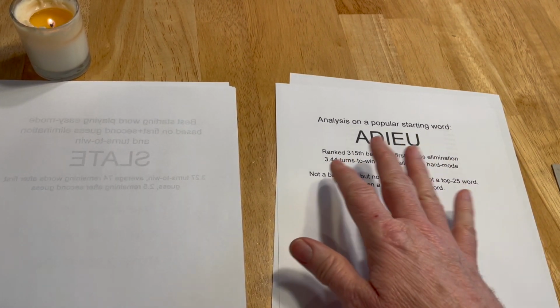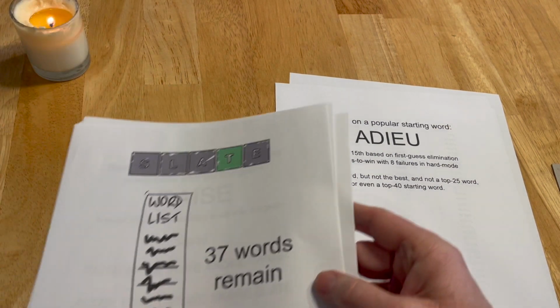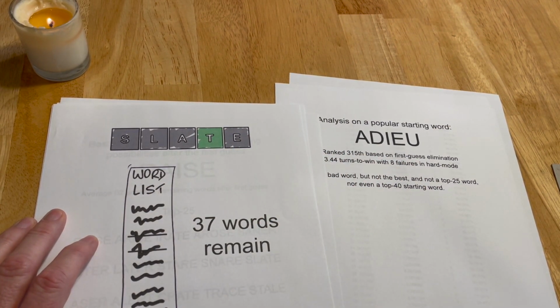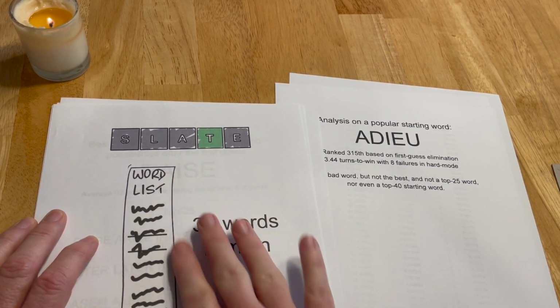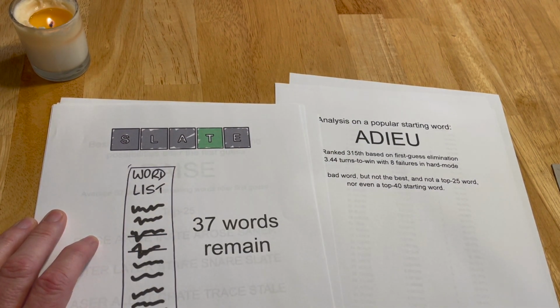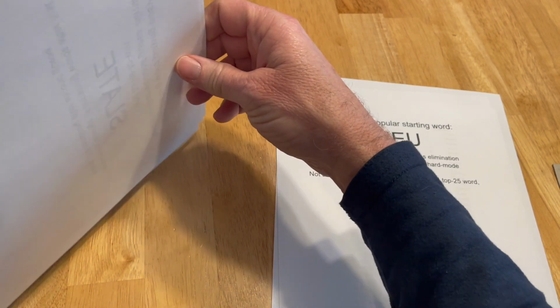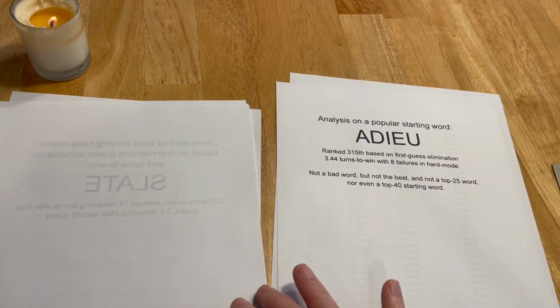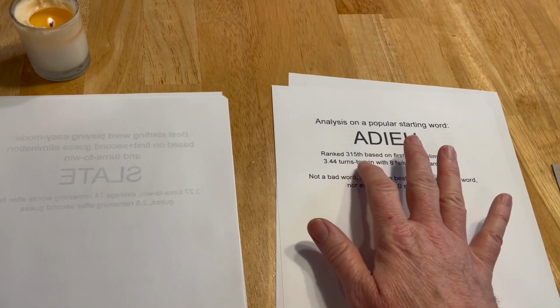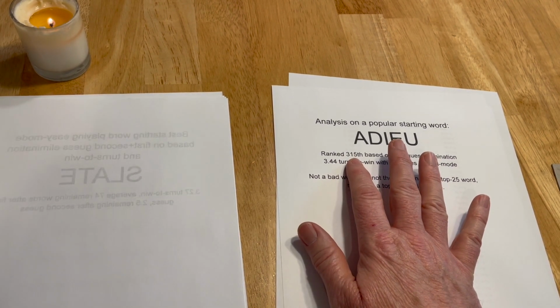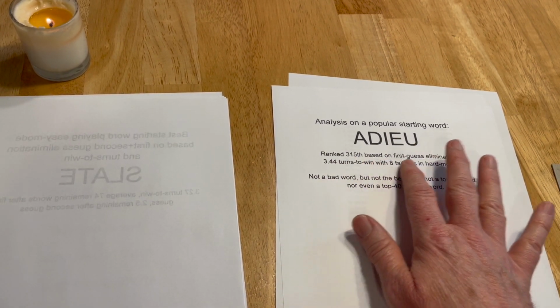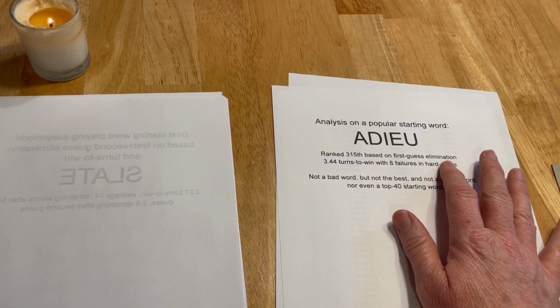So if we go back to the very first approach to arriving at starting words, where we applied the average number of words remaining after the first guess, adieu would actually be ranked 315th on that list.